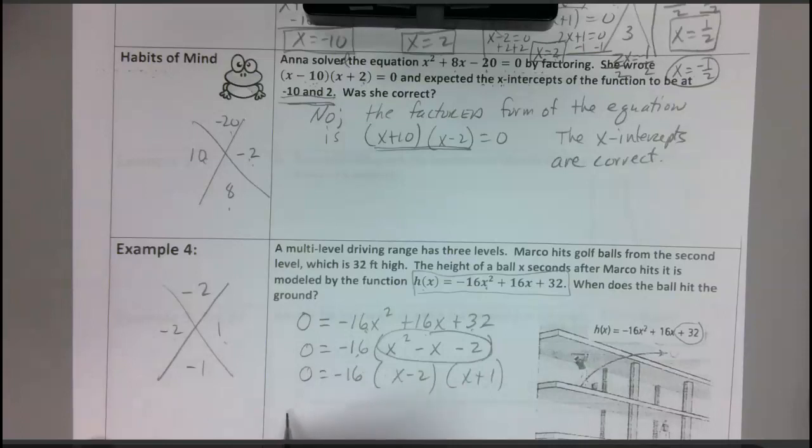So now I use the zero product property. I take negative 16 and set it equal to 0. Of course, negative 16 can never equal 0, so I just forget about that. And then I set x minus 2 equal to 0, so I add 2, and I get x equals 2. And then x plus 1 I set equal to 0, and I subtract 1, I get x equals negative 1.